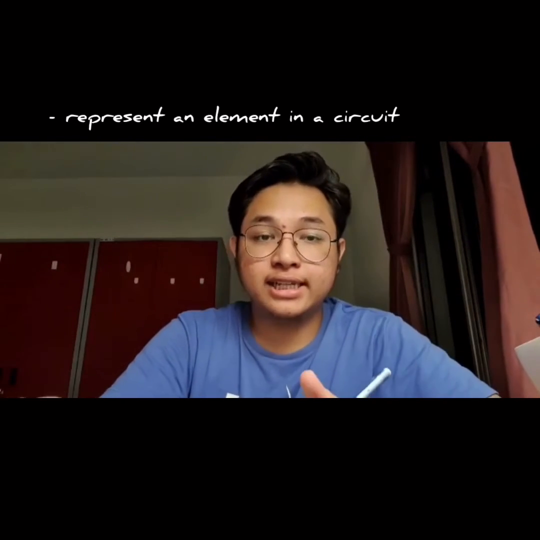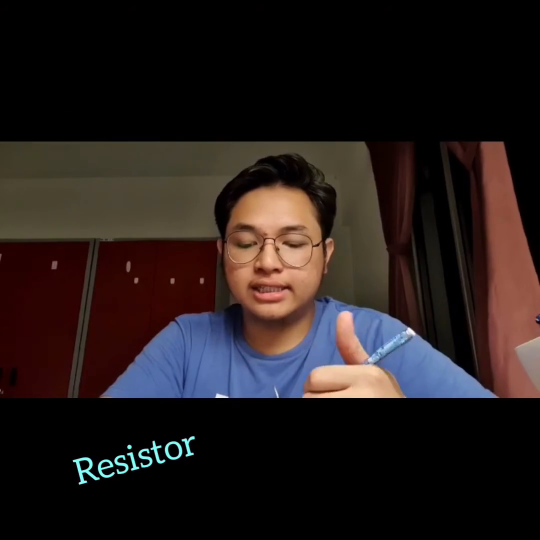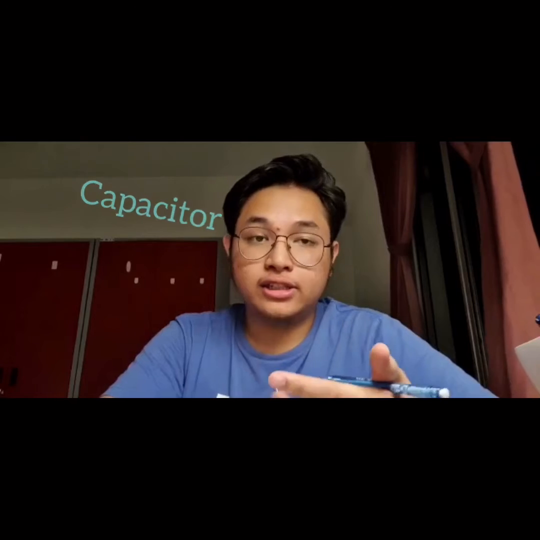Now I'm going to talk about branches. A branch represents an element inside a circuit. Examples I can give are a resistor, capacitor and voltage source. A branch that is connected to the circuit will be part of a closed path. It can also be said that a branch acts as a portion of a circuit between 2 nodes that can either deliver or absorb energy. When an element is connected between 2 nodes, the path from one node to another through this element is called a branch.